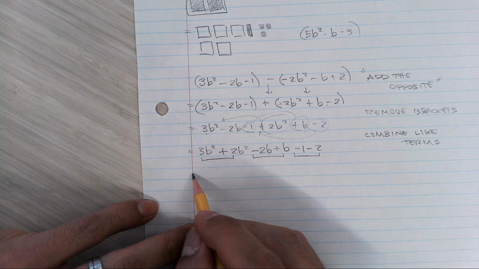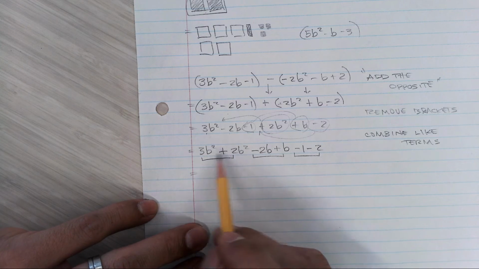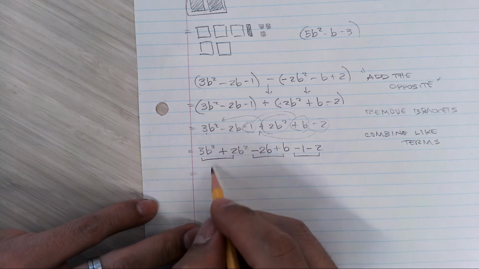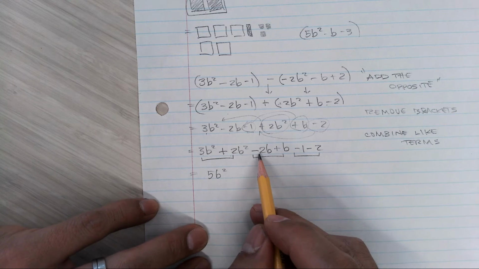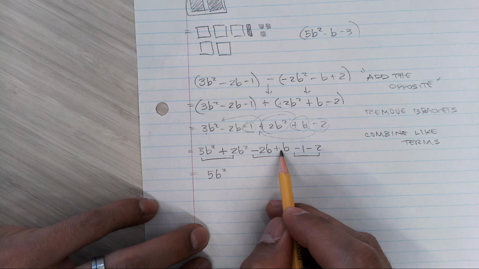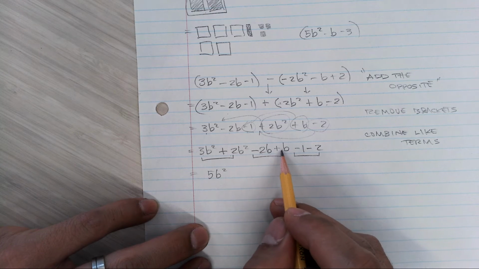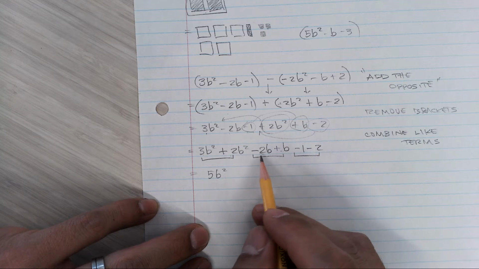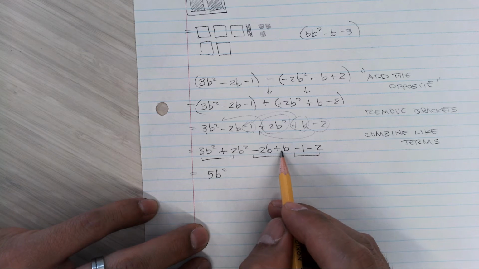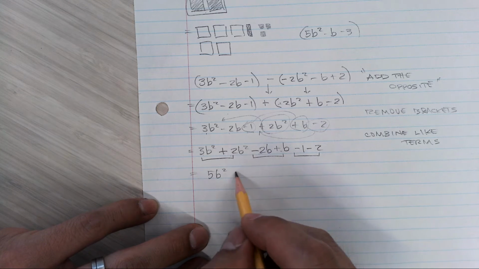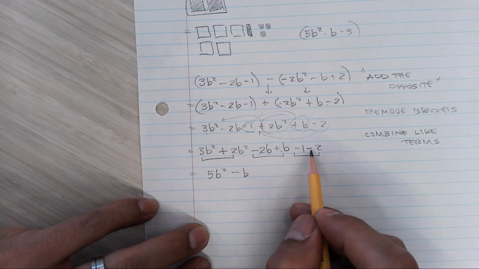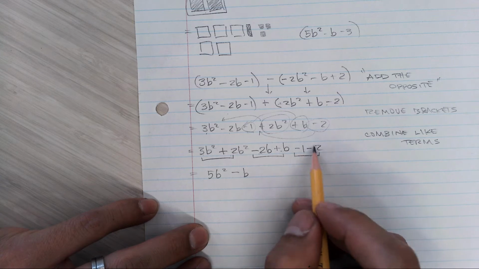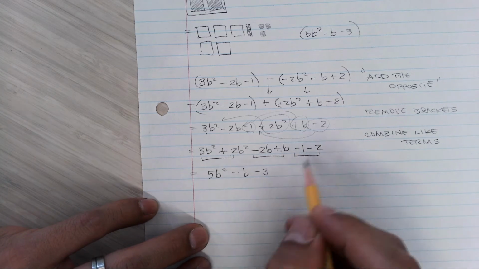As in just do the math with the coefficients. 3 plus 2, end up at 5 b squared. Negative 2 versus positive 1. There's a positive 1 in front of here. It's invisible. Okay, so 2 negative plus 1 positive. The negatives are going to win by 1. And finally, negative 1 minus 2. These are all negatives, so we just put them together as 3 negatives.